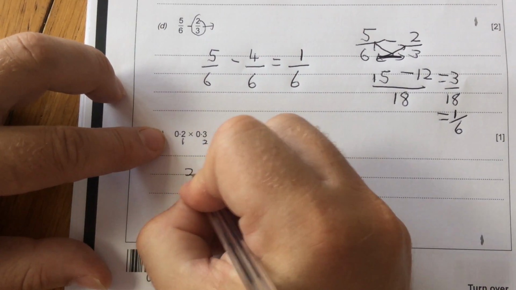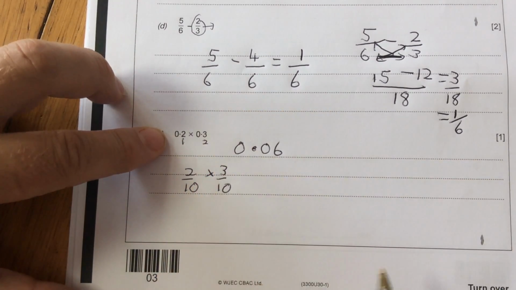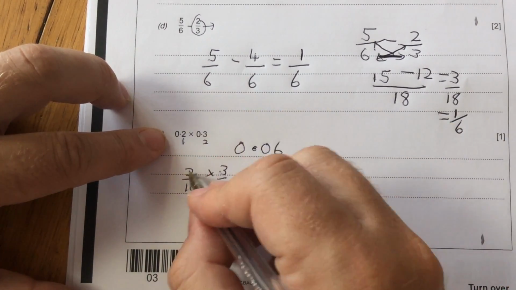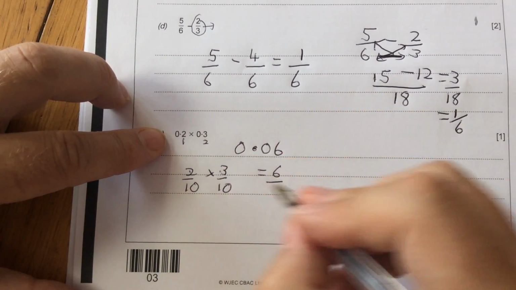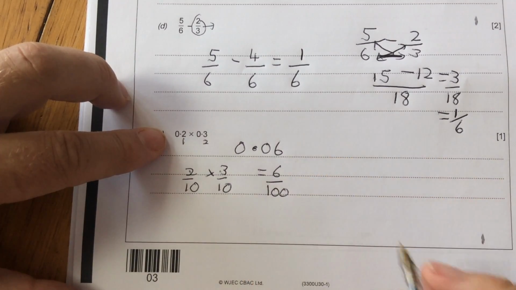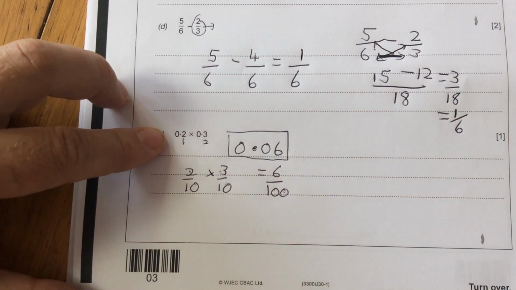Some of you might change it into fractions, so it becomes 2 over 10 times 3 over 10. When you multiply fractions, you times the top together and times the bottom. So 2 3s are 6, 10 10s are 100, and then 6 divided by 100 is 0.06.